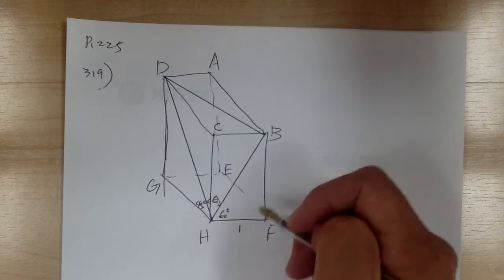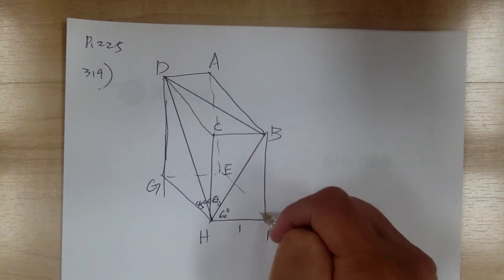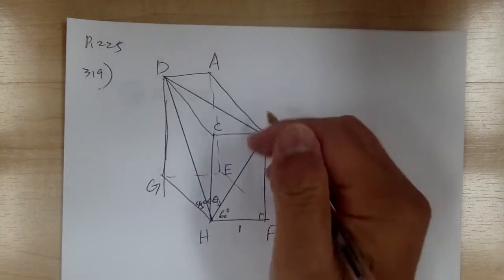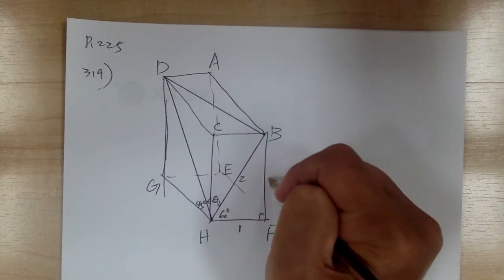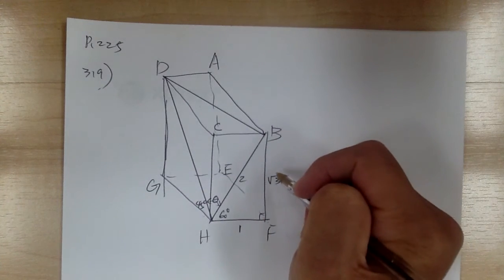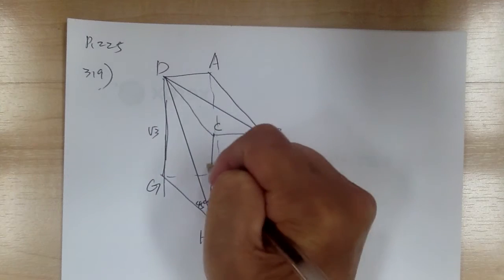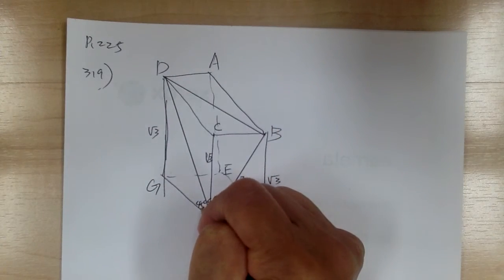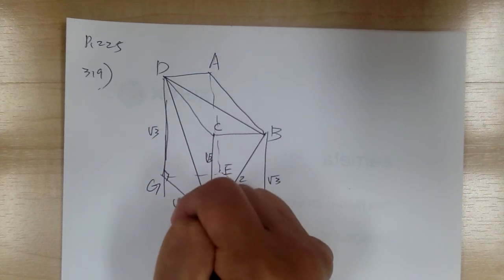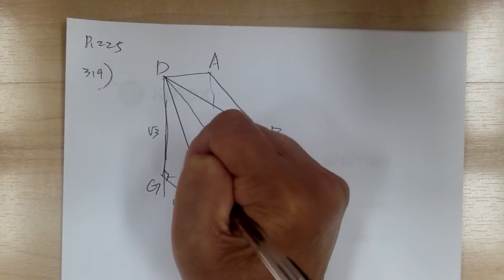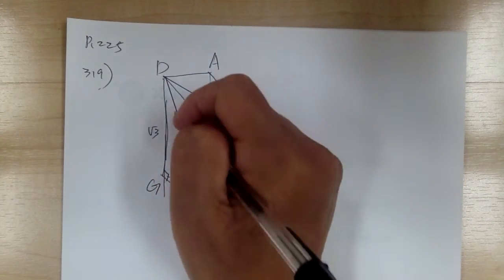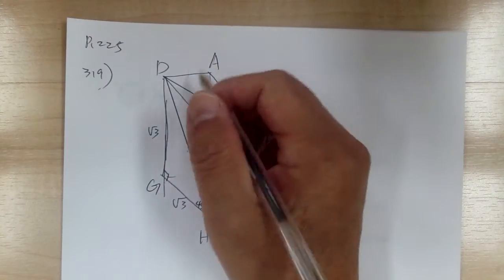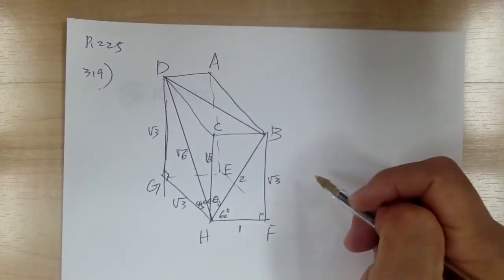If you put 1 over here, this is a 30-60 special triangle, so this would be 1, this would be 2, and this would be square root of 3. And since this is square root of 3 and this is a 45-degree angle, this would be a 45-45 triangle, so this hypotenuse would be square root of 6.